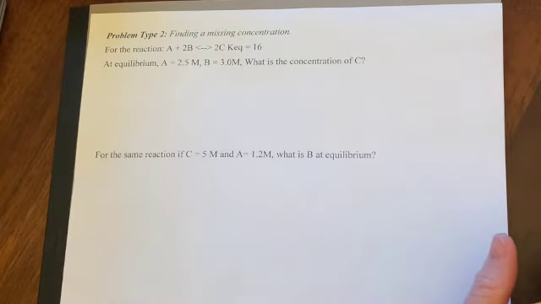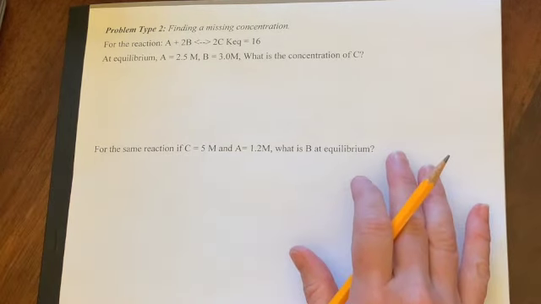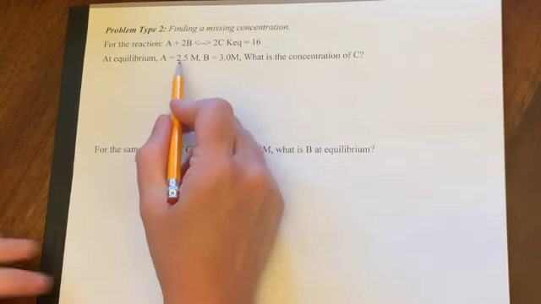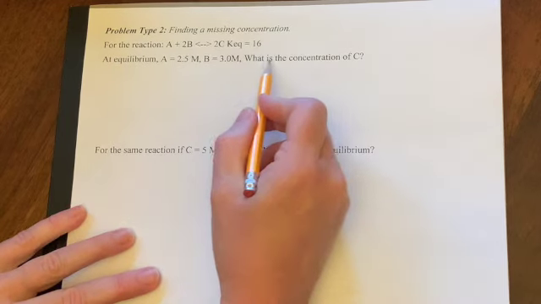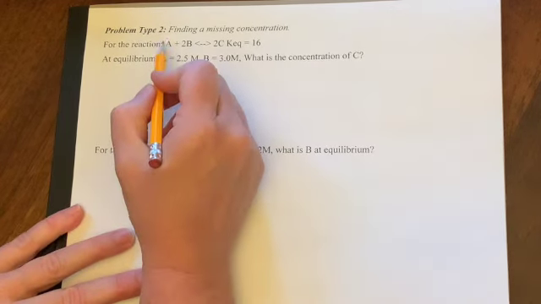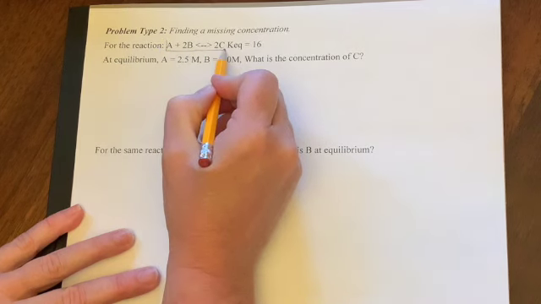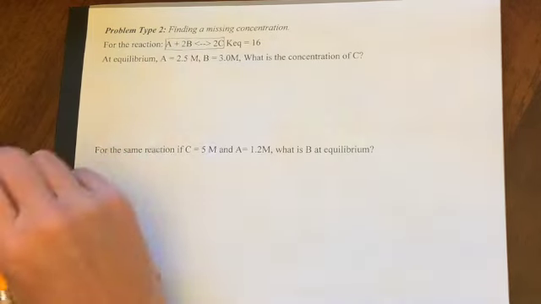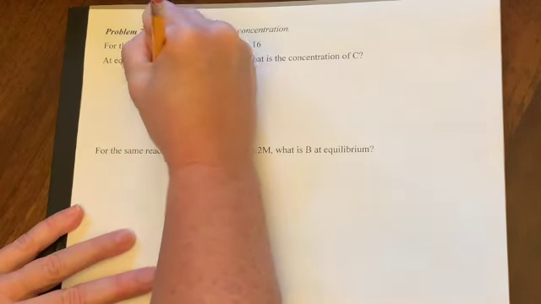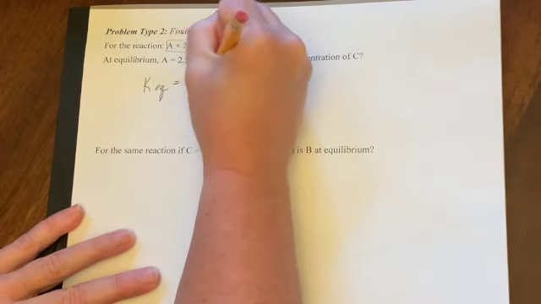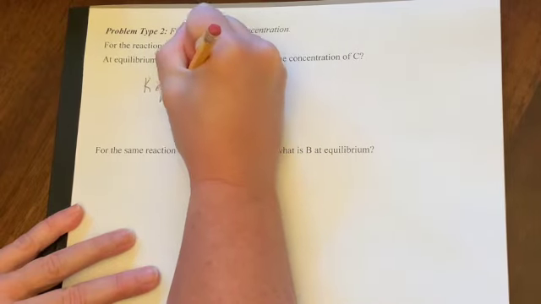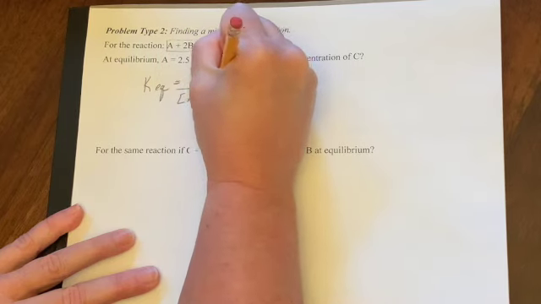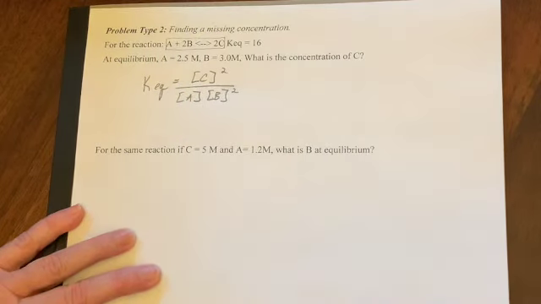The second type of problem is finding a missing concentration. So at equilibrium, we have that A is 2.5, B is 3. What is the concentration of C? I've given you your balanced equation right here. I've also told you what the KEQ is. So let's set this up. Always remember, write your expression based on your balanced equation. So C squared over the concentration of A times the concentration of B squared.